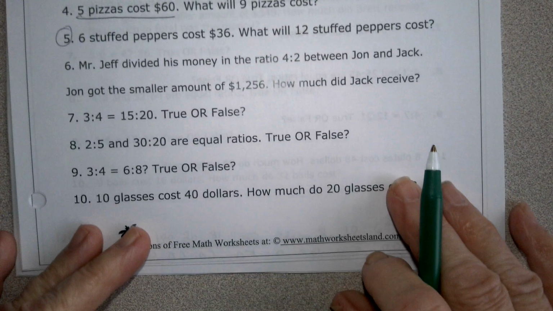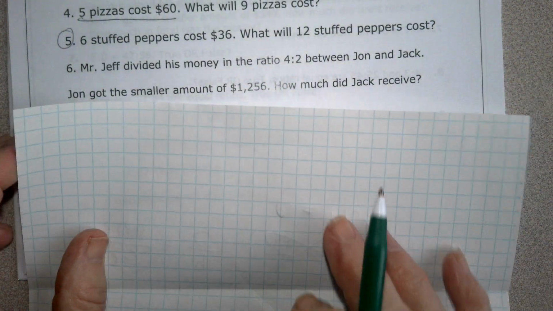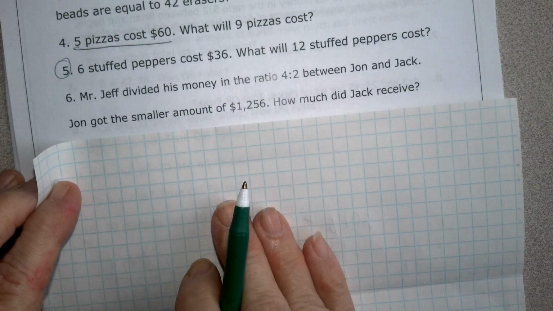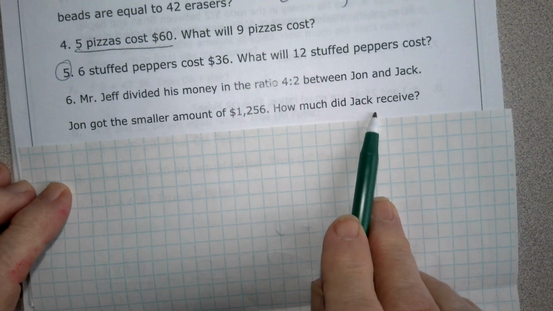He just told you that. All right, so go down to the number 6, though. So listen carefully because this one's a little tricky. It says, we're looking for how much Jack is going to get.